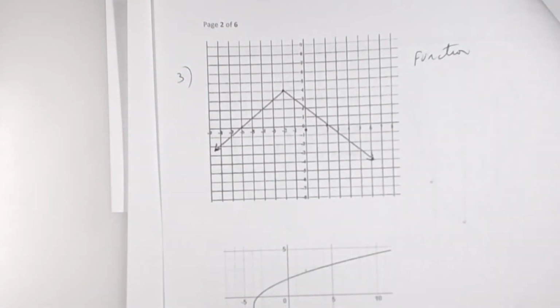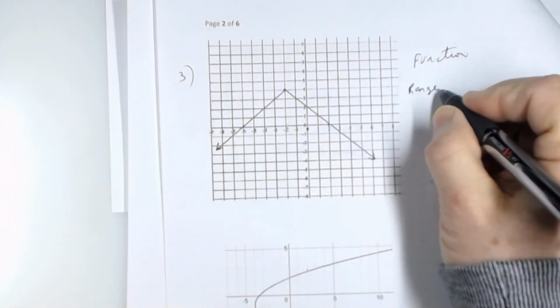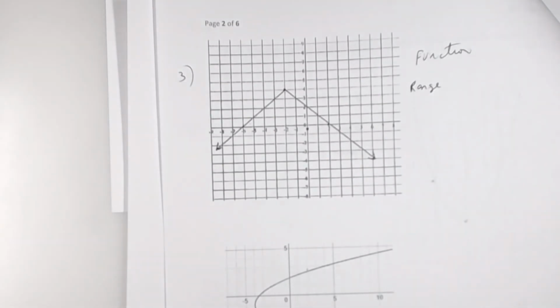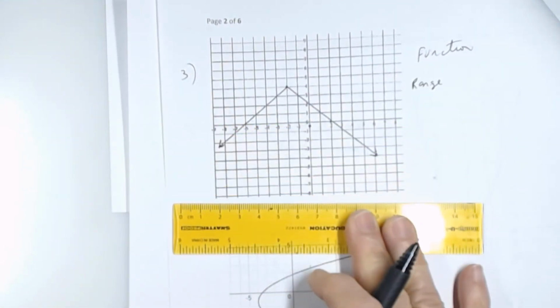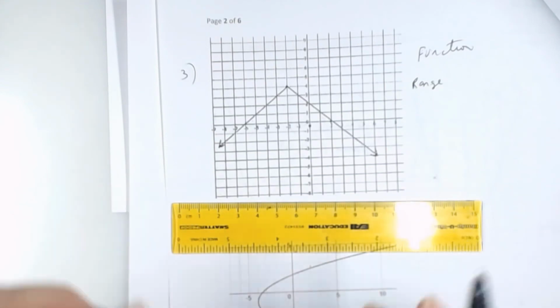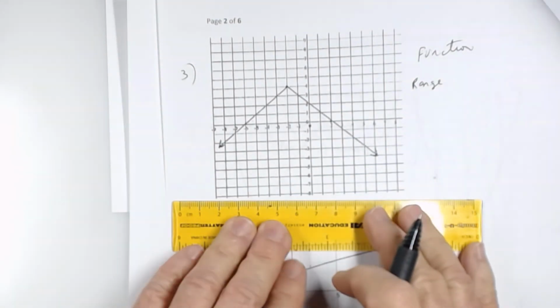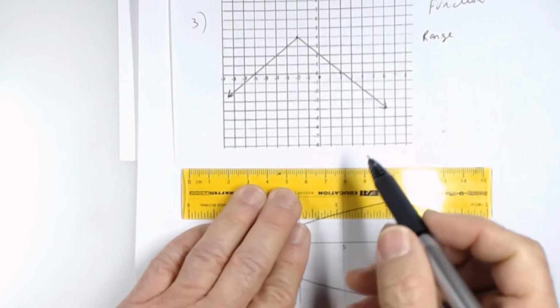Now let's talk about the domain and range. The range in this case is easy again, so let's write the range first. So your range is, remember, you go from bottom up. Is there a smallest y value on your graph? No. Why not? Why is negative 100 not the smallest y value?